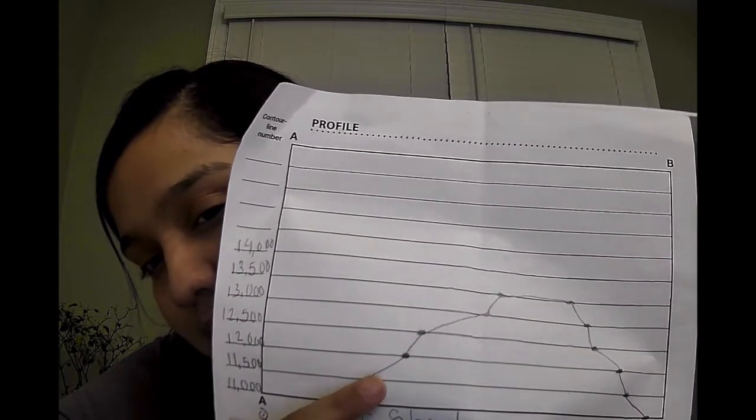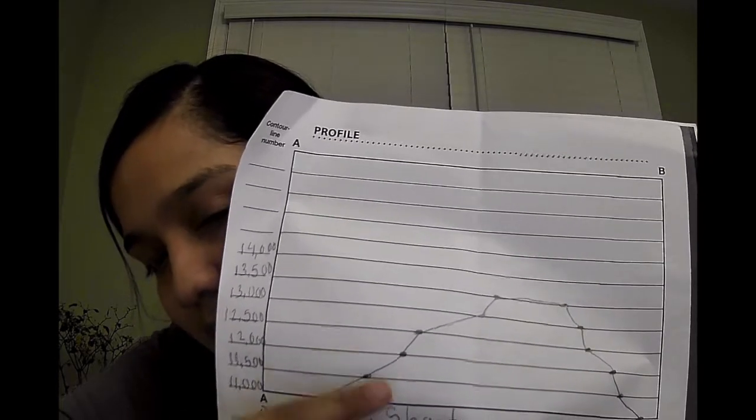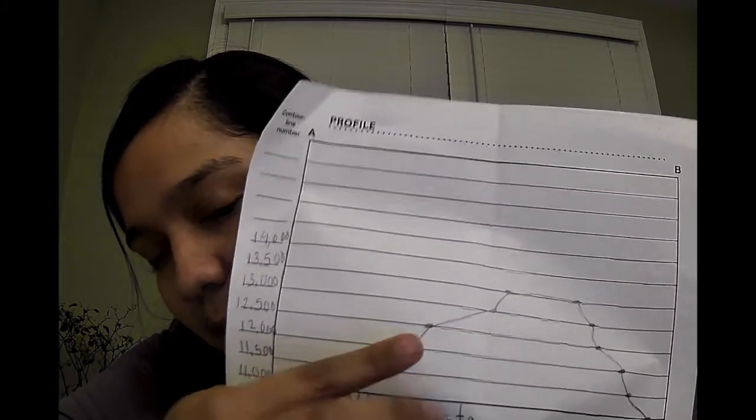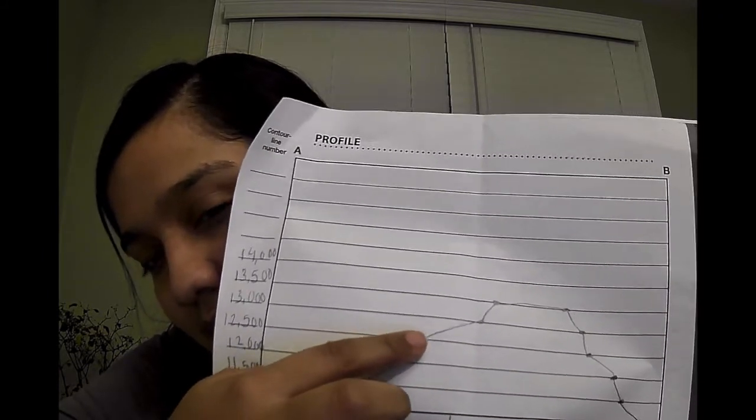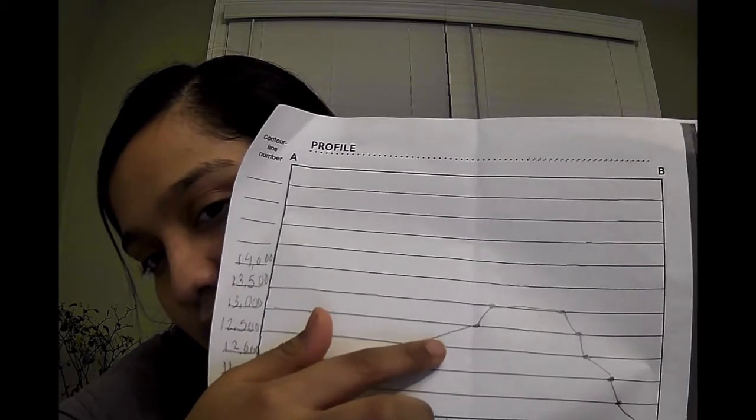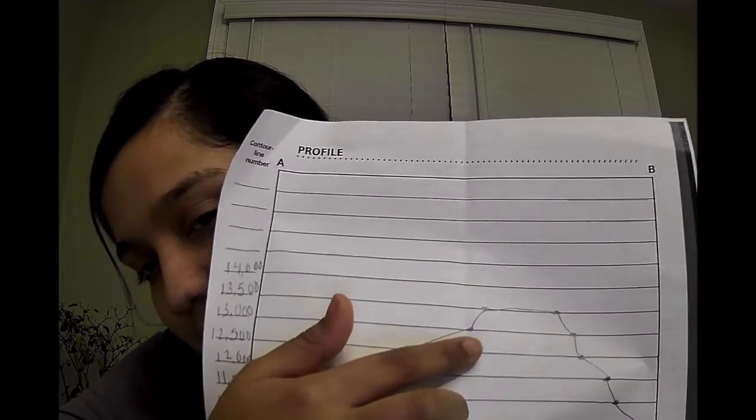You're moving up, but it's not going straight up, so you can kind of walk in a diagonal.